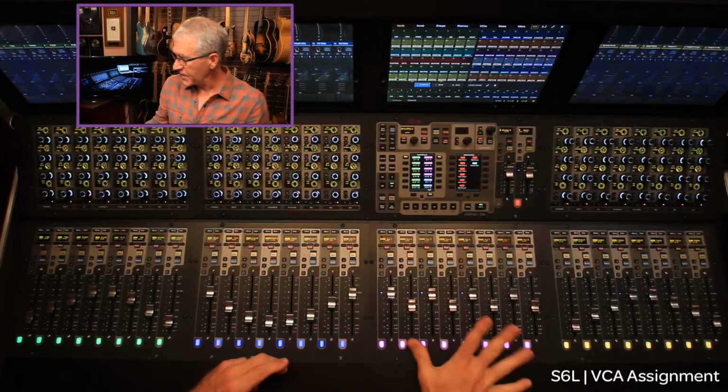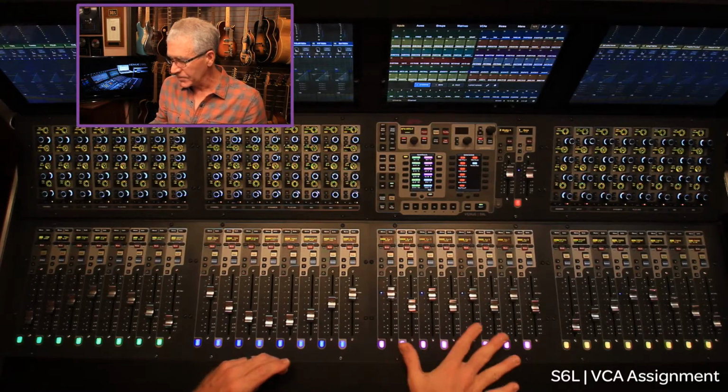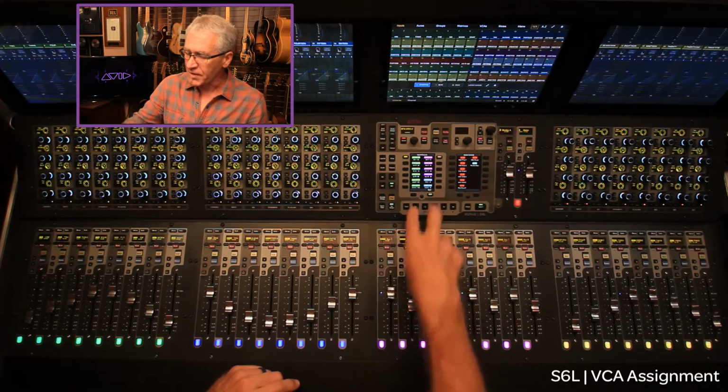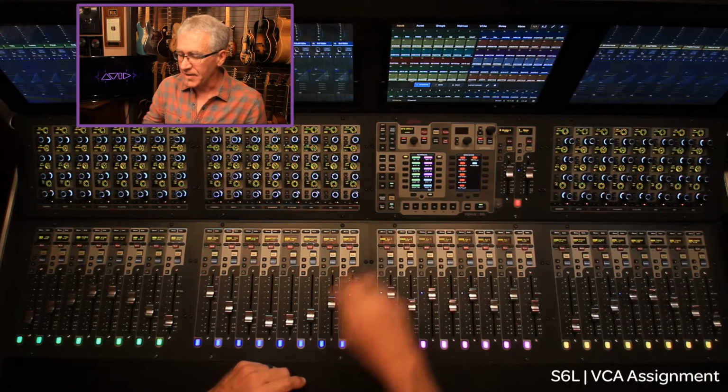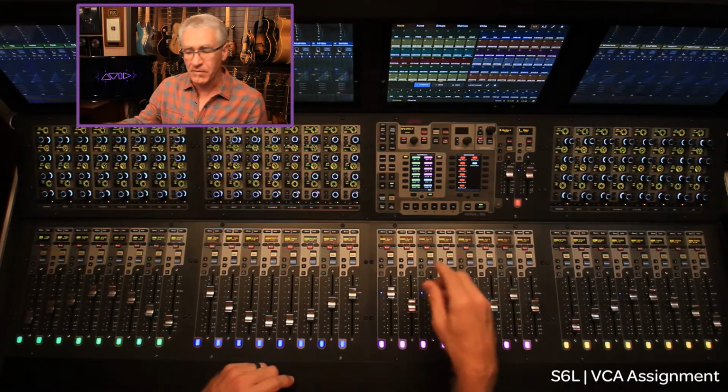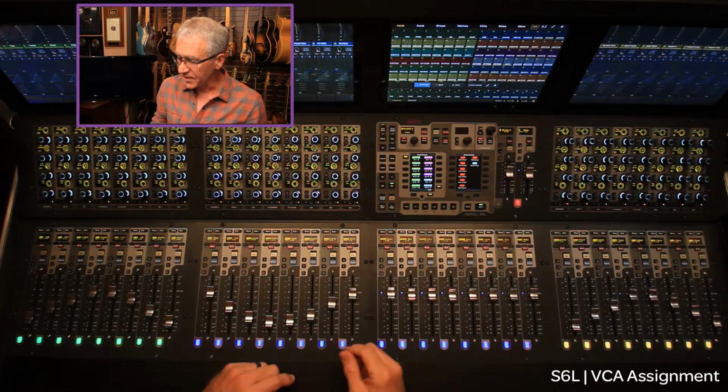All right, so I'm kind of in venue mode right now. As you can see, I've got outputs here. I've got inputs on either side of it. We're working in the dual column TFT here. So first thing we need to do is navigate to the VCA that we want to assign. So I'm going to come down here.